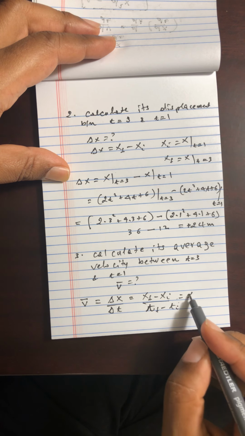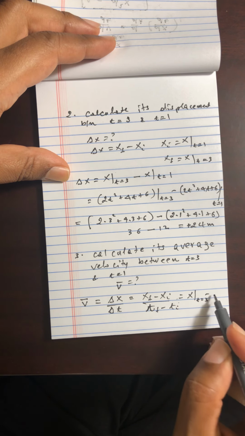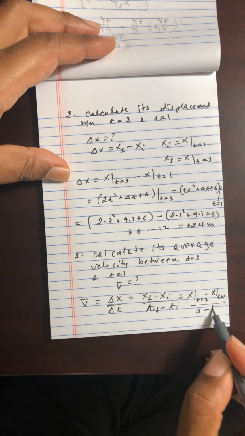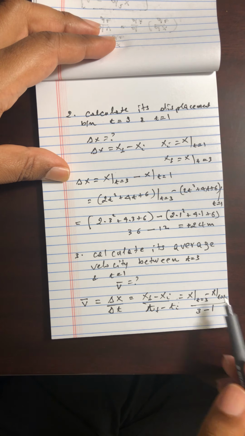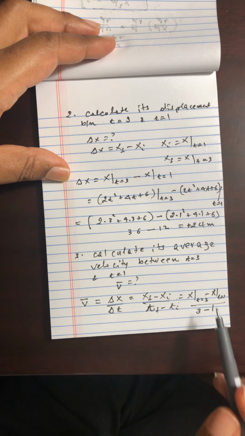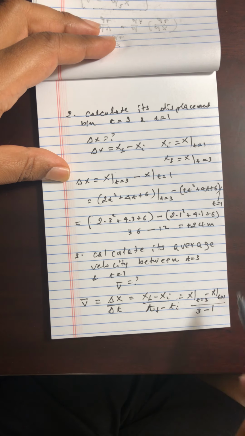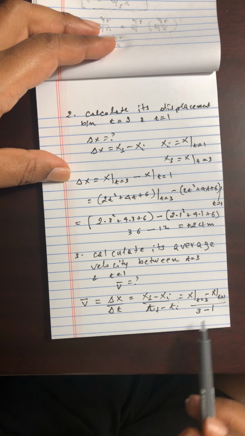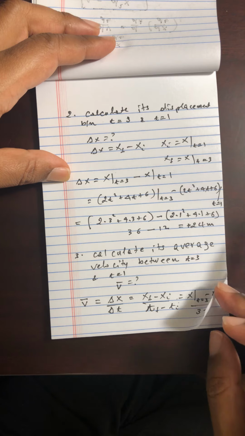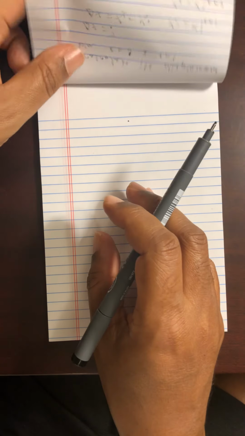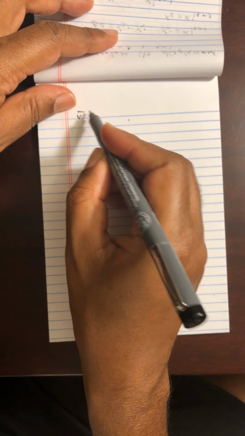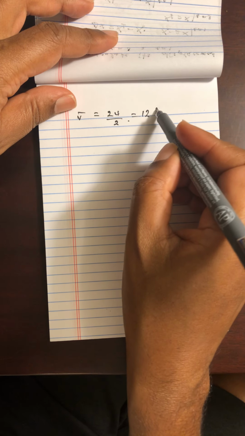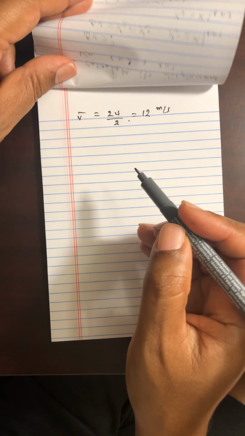Okay, x final is x at t equals 3 and x initial is x at t equals 1, and that will be 3 minus 1. We have already calculated this displacement in question number 2, that's 24, so basically 24 divided by 2. So the average velocity will be 24 divided by 2, which is 12 meters per second.